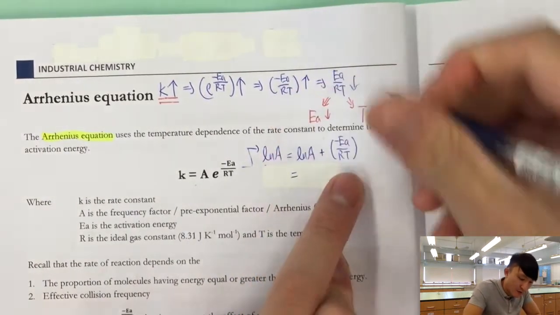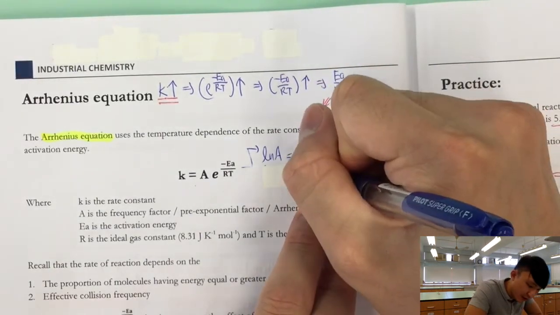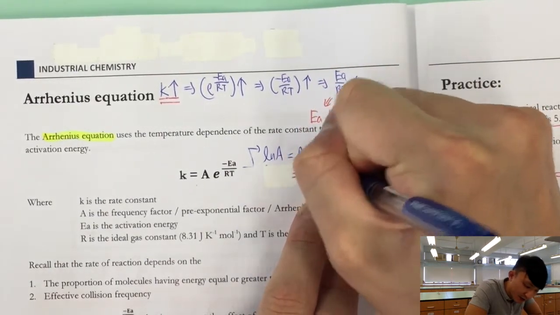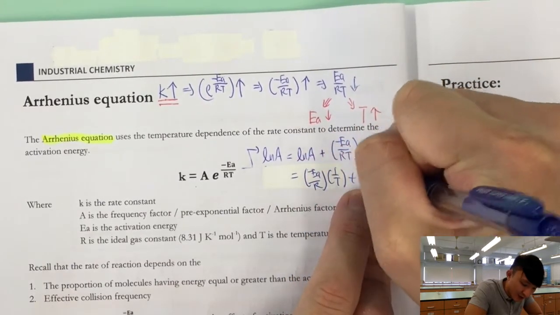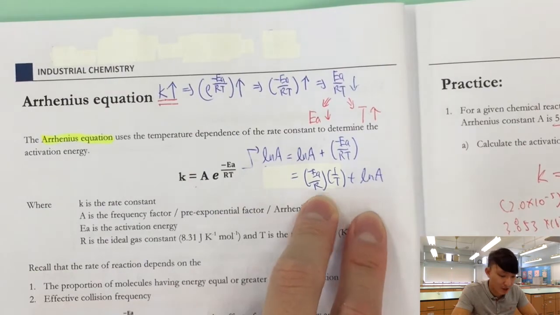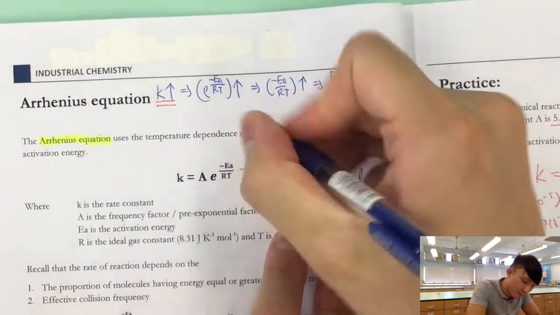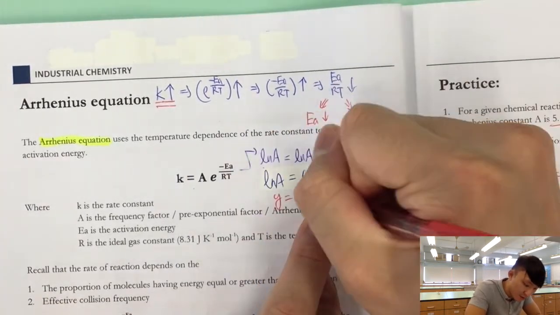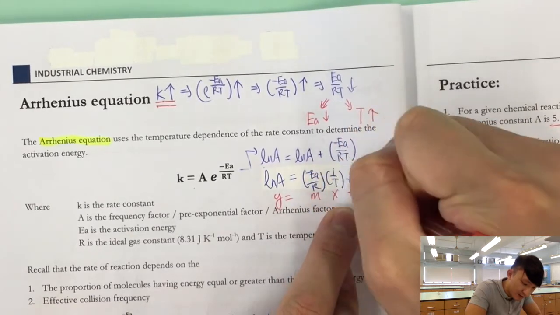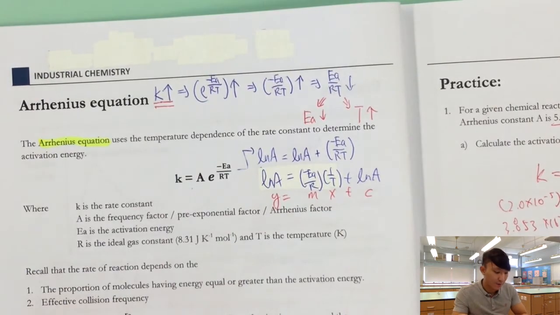Basically, you take EA over R out, so you have negative EA over R times 1 over T, and then plus natural log A. So simply rearranging the terms, then it is in the form of y equals to mx plus c, isn't it? This is exactly what we have in here.